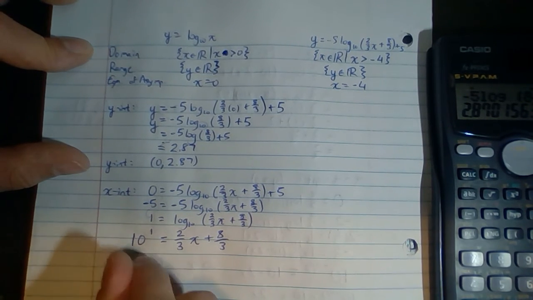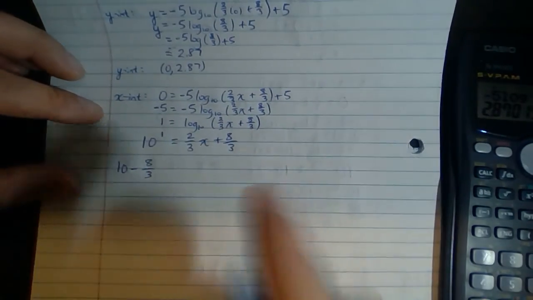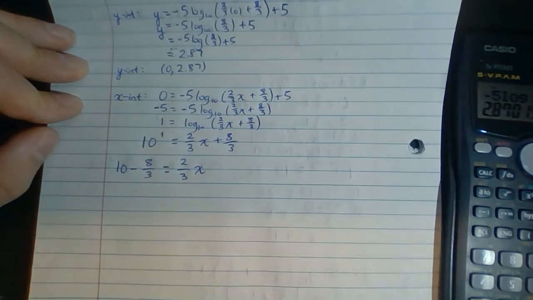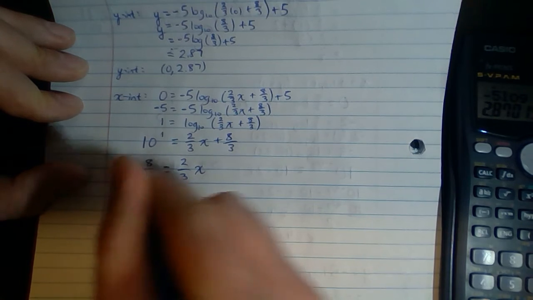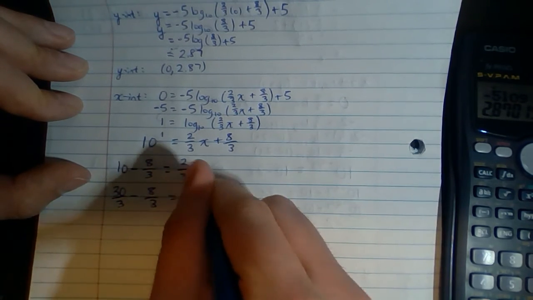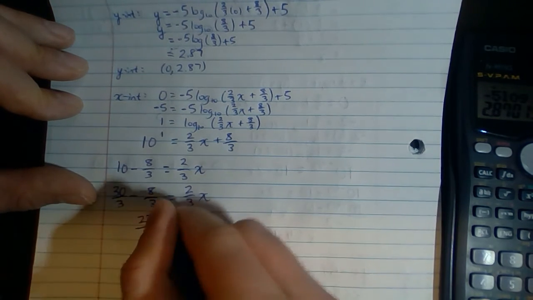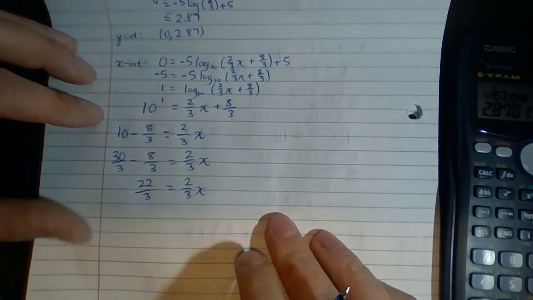So 10 minus 8 over 3 equals 2 over 3 x. So 30 over 3 minus 8 over 3 equals 2/3 x. That gives us 22 over 3 equals 2/3 x.